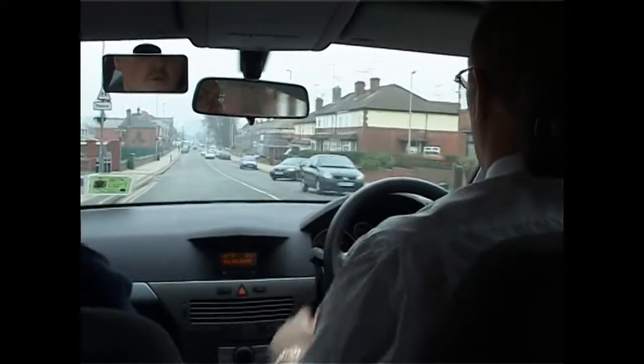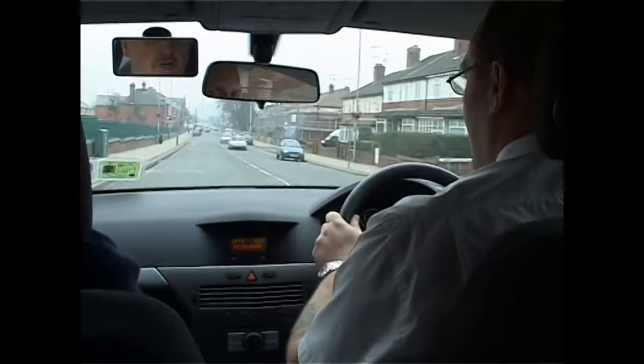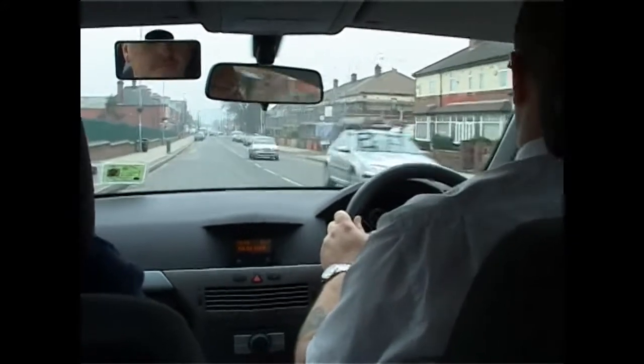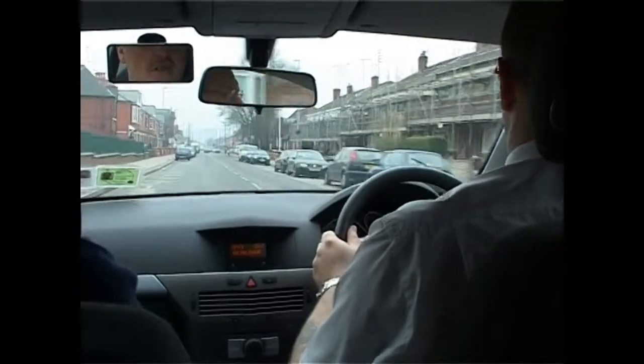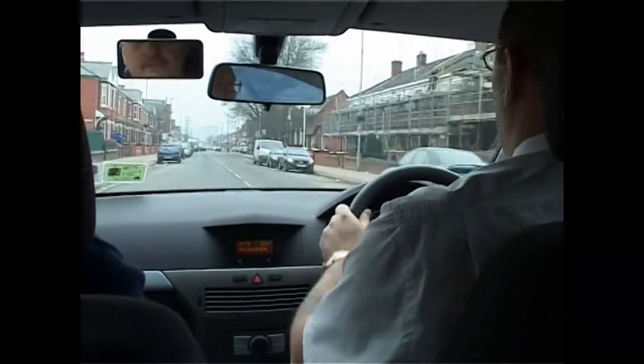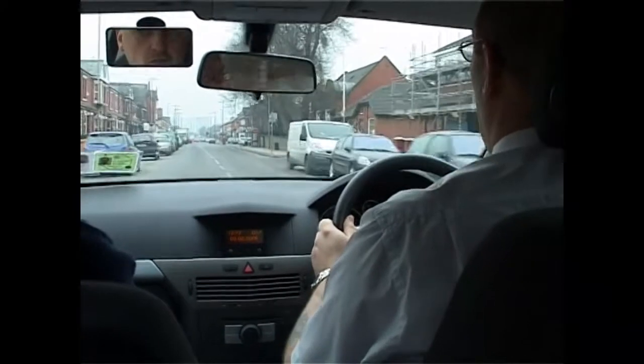So looking down the road, you've got a lot of parked cars here. What can we anticipate being in and around this area? So there's lots of shops, so lots of pedestrians. And what will pedestrians need to cross the road? I suppose pedestrian crossing. Can you see one at all? Yeah.